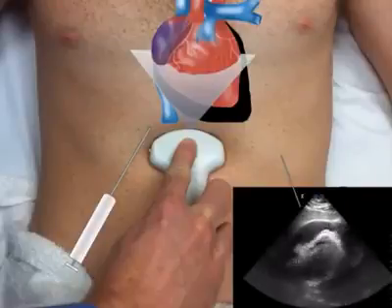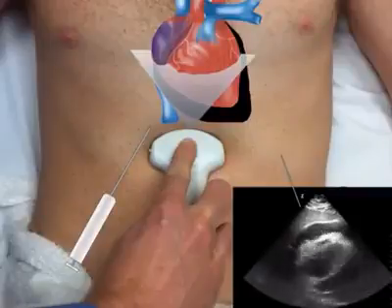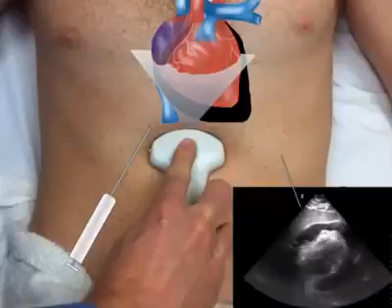This is an example of performing an ultrasound-guided pericardiocentesis from the subcostal window. The steps that we mention here are pretty much the same steps that you would use for the apical window, the only difference being the orientation of the ultrasound probe. For this particular example, we're using a curvilinear abdominal probe. However, you could also use the thoracic or phased array probe for this particular image.